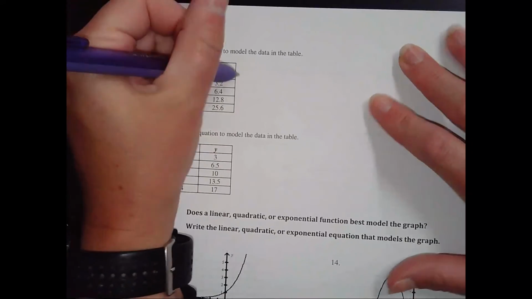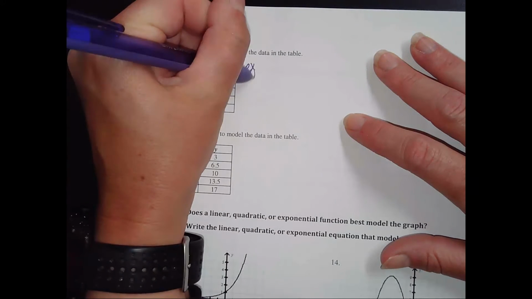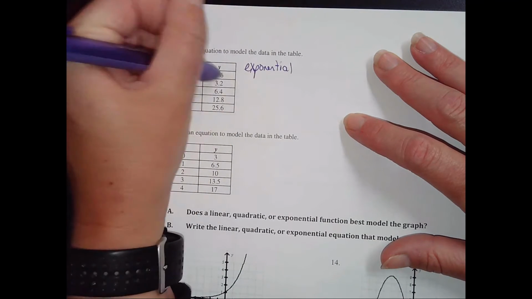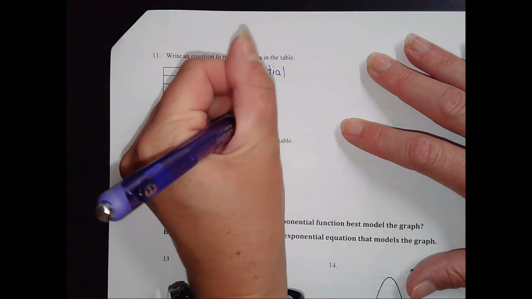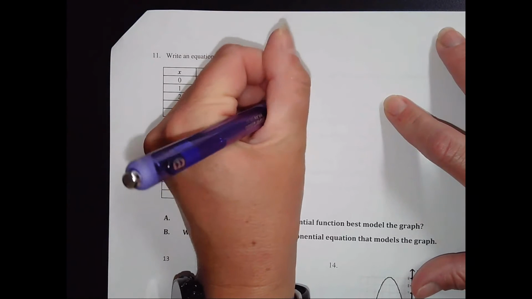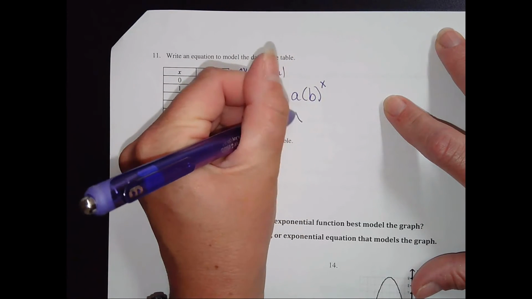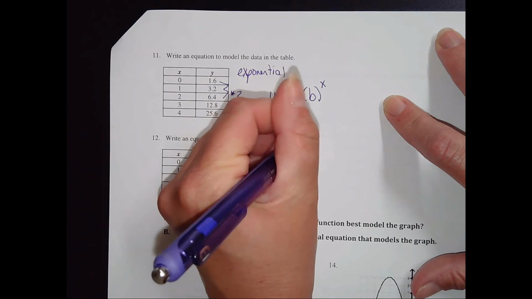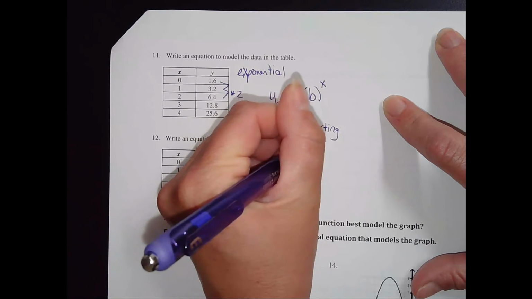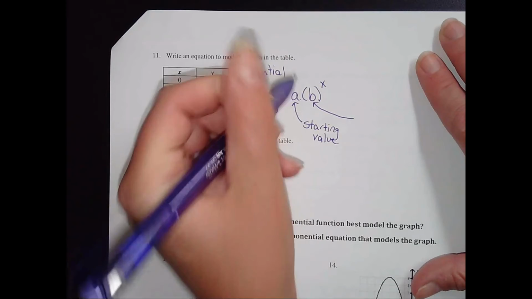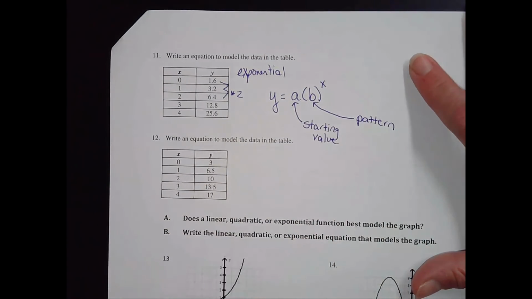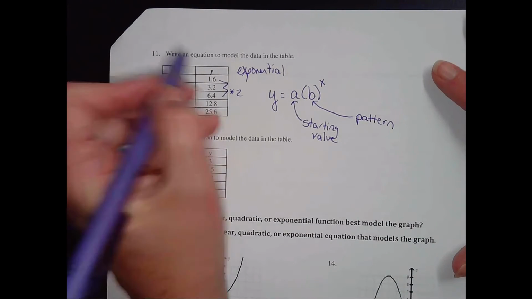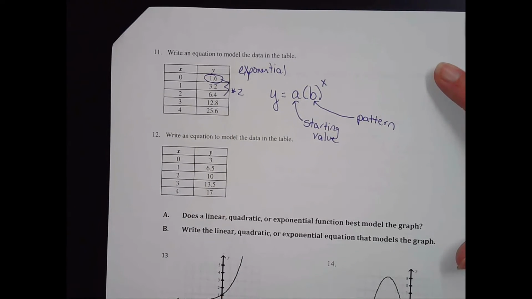So didn't we already do this one? Yeah, we already did this one on the previous page, and we found out that this was exponential because the pattern was timesing by 2. So if it's exponential, that means you're going to write your equation y equals a times b to the x. A is going to be your starting value, and b is your pattern. So the starting value is always when x is 0. So in our case here, our starting value is 1.6.